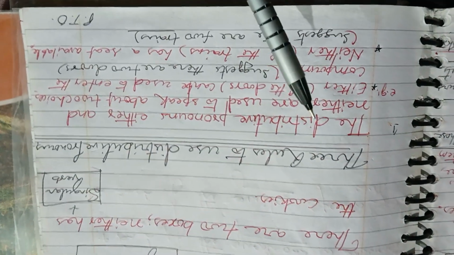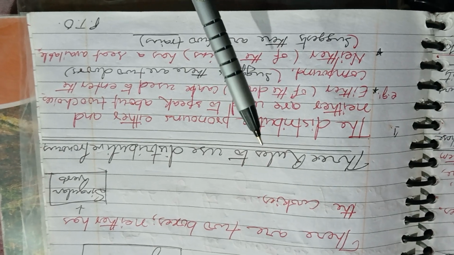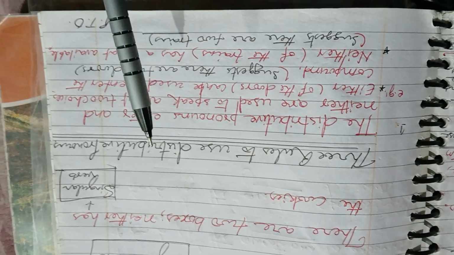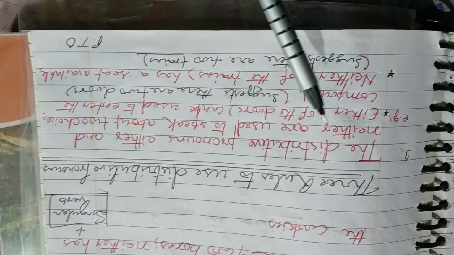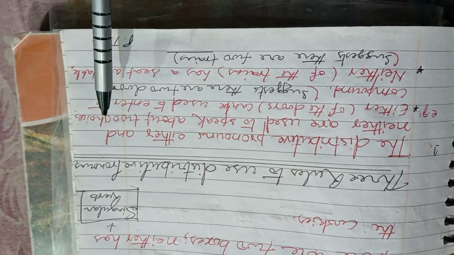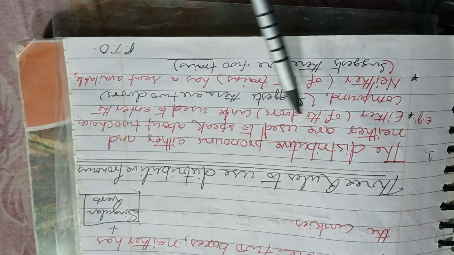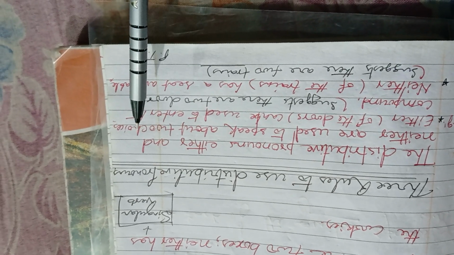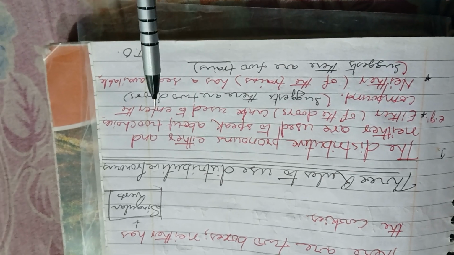Thereafter, we need to learn three rules belonging to the usage of distributive pronouns. First, the distributive pronouns either and neither are used to speak about two choices. Example: either of the doors, or you can say either, can be used to enter the compound.